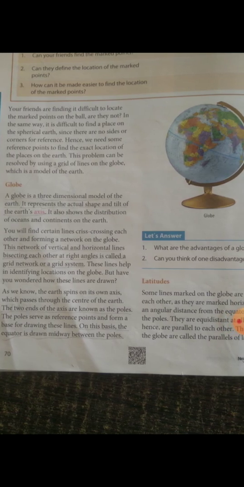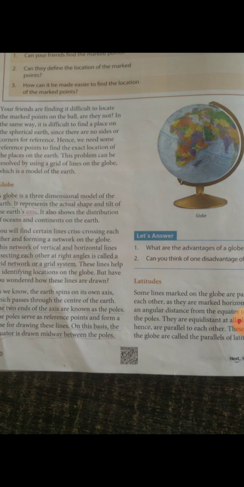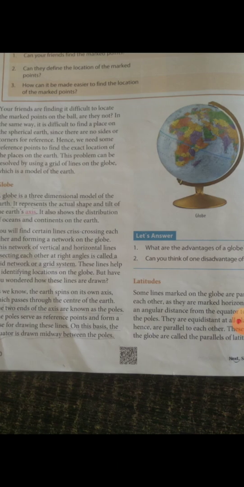Today we are going to study lesson number 2, part of geography: globe, latitudes and longitudes. What is a globe? Dear students, you have learned that the earth is spherical in shape. It is slightly flattened at both poles and bulges at the equator.